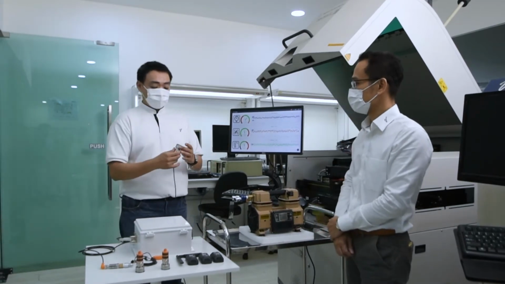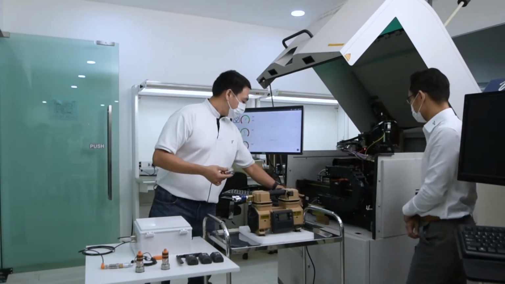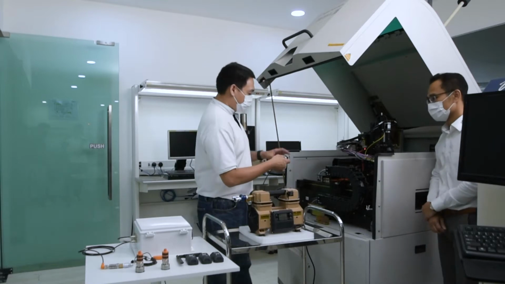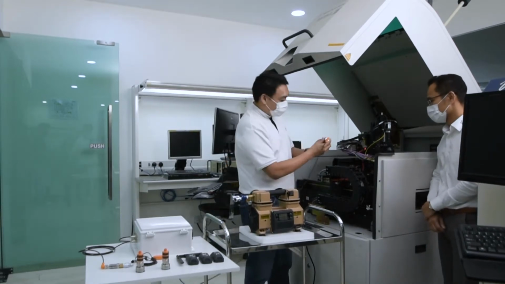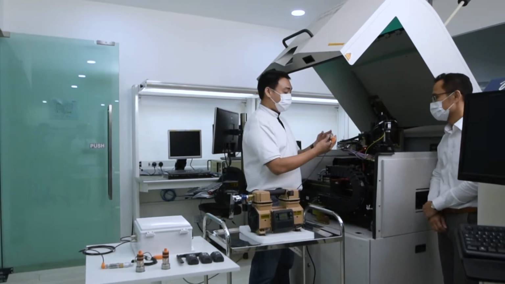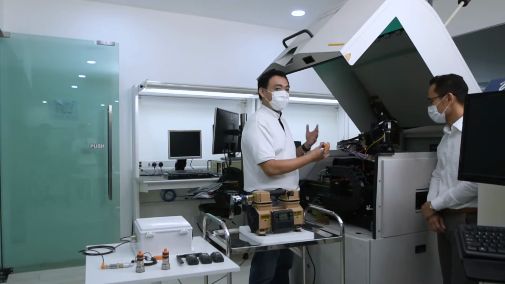Okay, so now we are going to connect to the machine. We need to understand the machine functionality, so which part you need to monitor for the vibration effect.